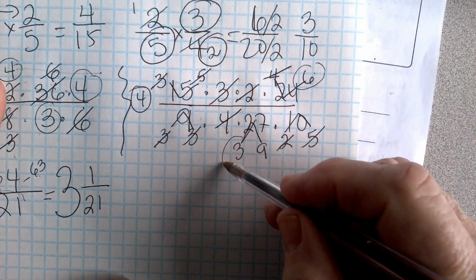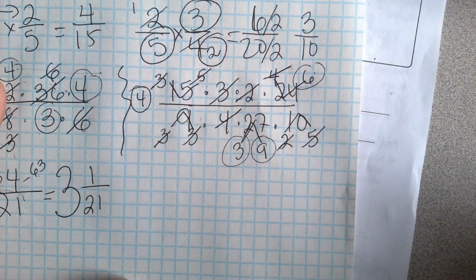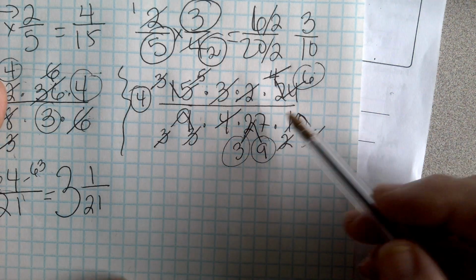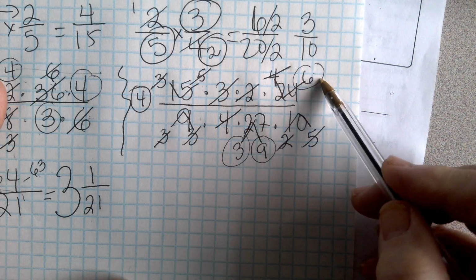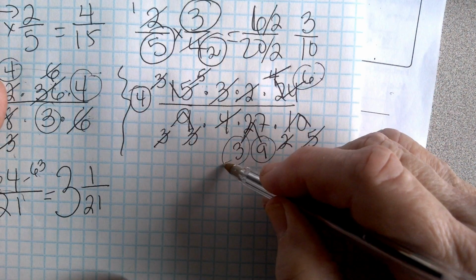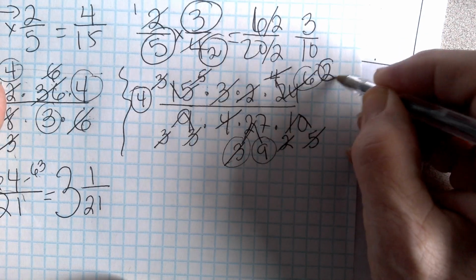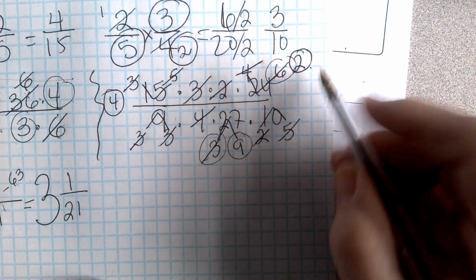So like the 6 and that 3, could you cross out that 3 and make that 6 and 2? You sure can. So again, now I'm just going to divide. Does 3 go into the 6? Yeah. So 3 goes into 6. How many times? 2 times. All right, and so we've got the 2 left.